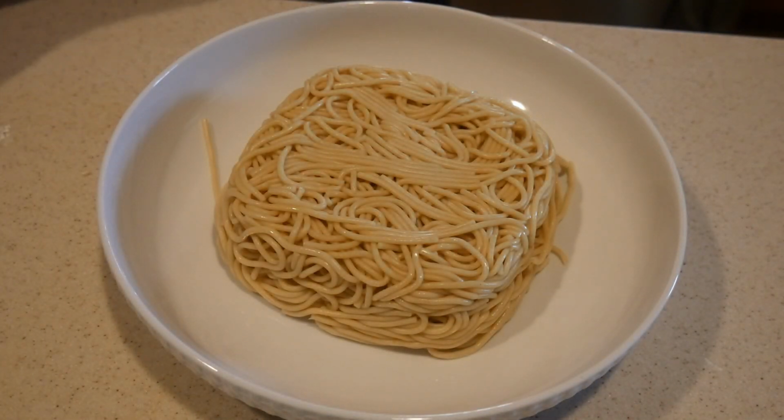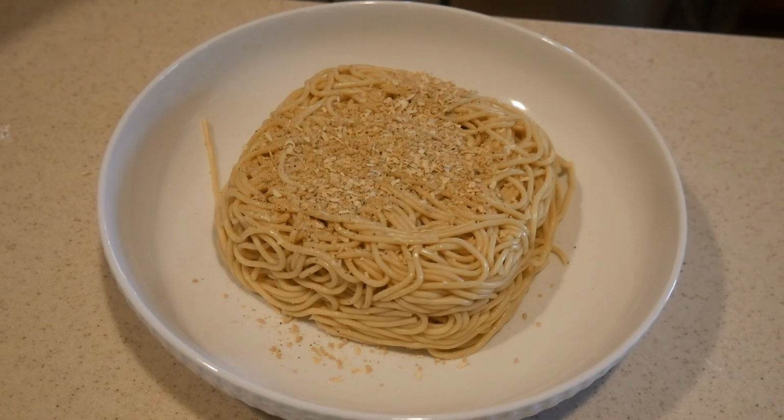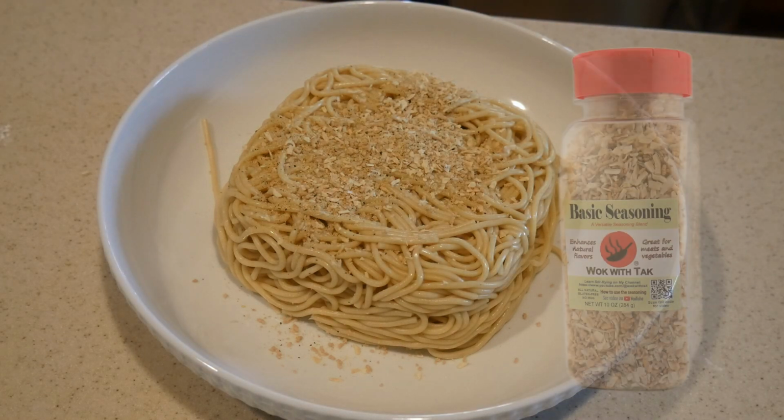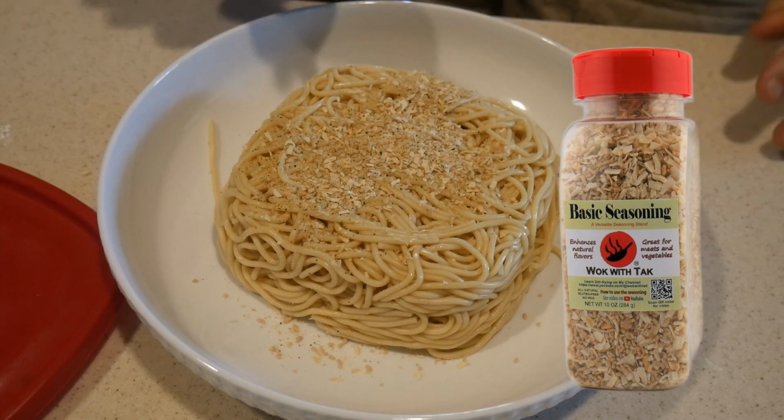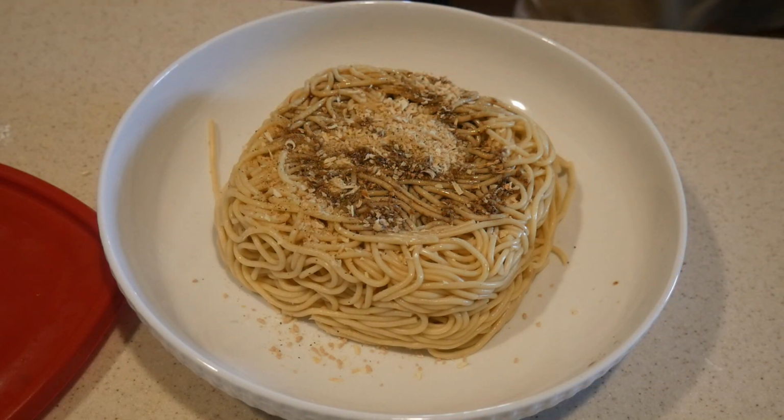Now, when I make a lo mein, what I do is take some noodles from the refrigerator. Usually, I always have some pasta noodles there, and I just simply put them onto a plate. I usually either microwave them or let them dry. And I add a little bit of my Wok with Tak basic seasoning mix right over it, followed by some soy sauce. All of this gives the flavor to the noodles.